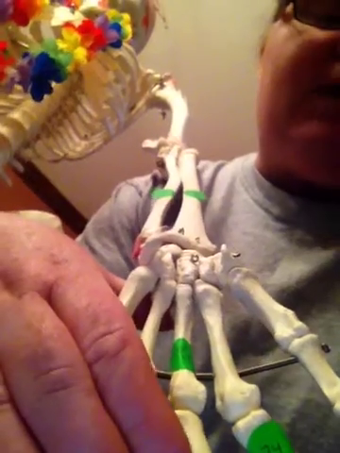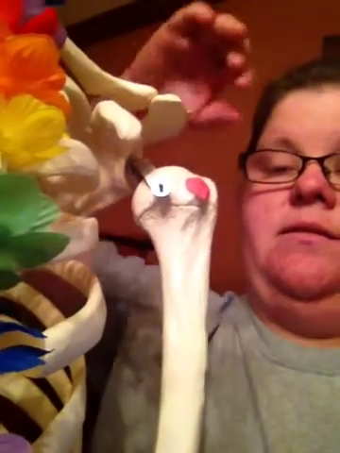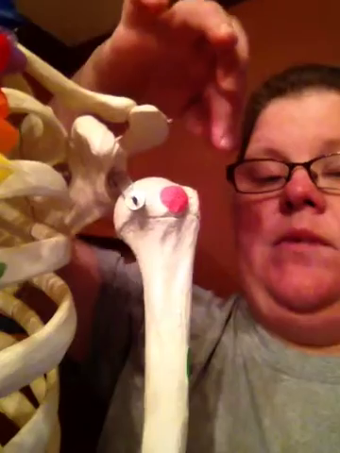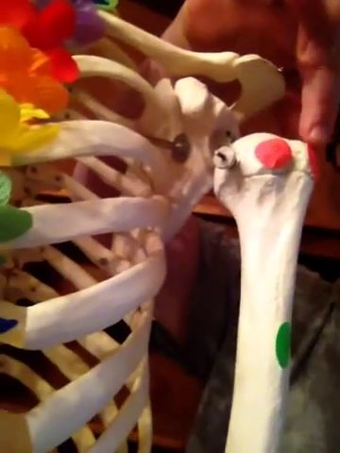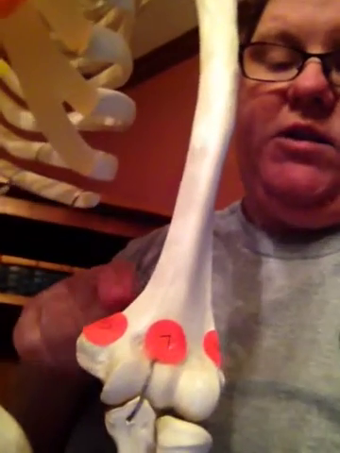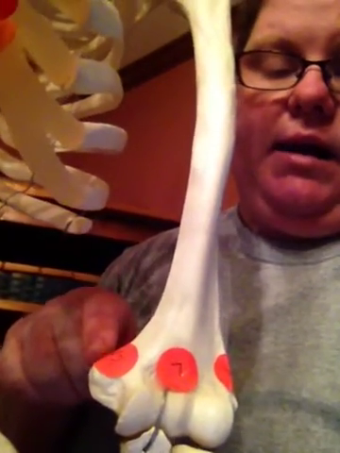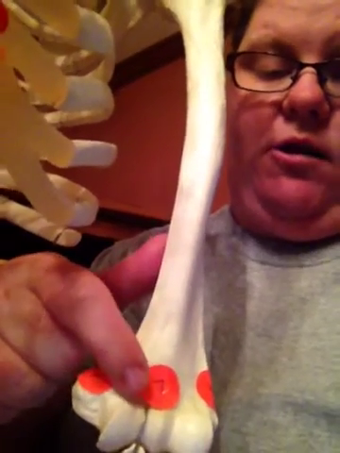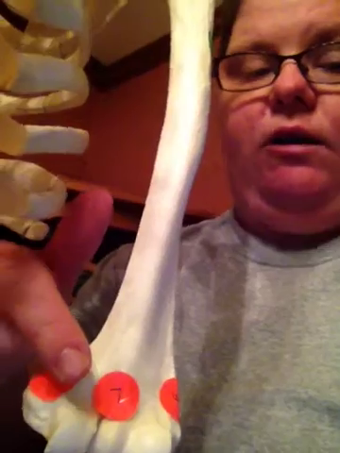So now let's look at some landmarks of the arm. The first thing we're going to look at is some of the landmarks on the humerus. The one right here is your lesser tubercle. Then you have your greater tubercle, which is right here. On the distal end of the humerus, you have your medial epicondyle and your lateral epicondyle, and then you have your trochlea. On the posterior side of the humerus, you have your olecranon fossa.